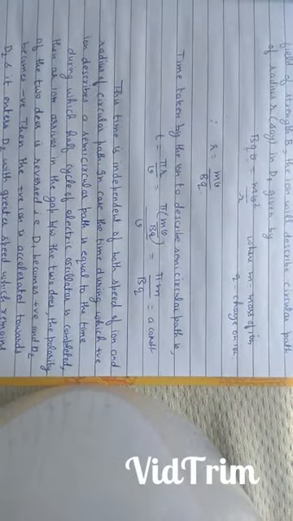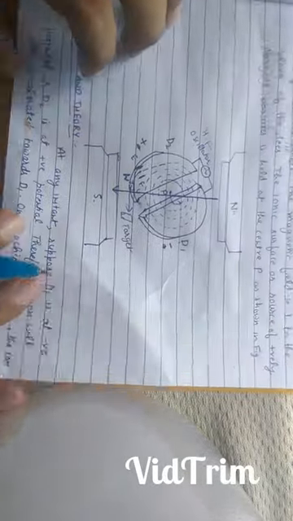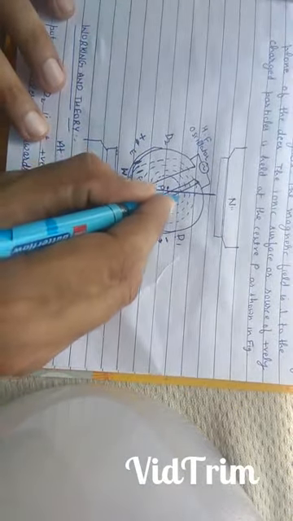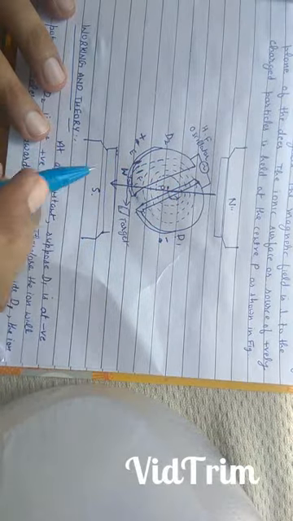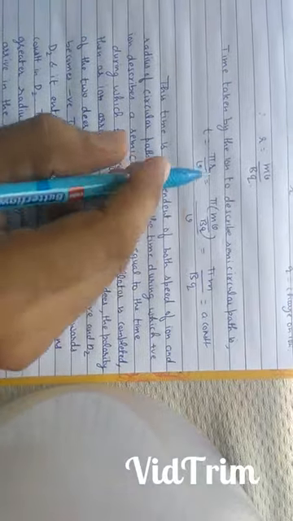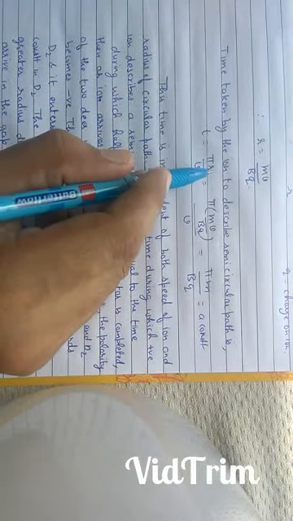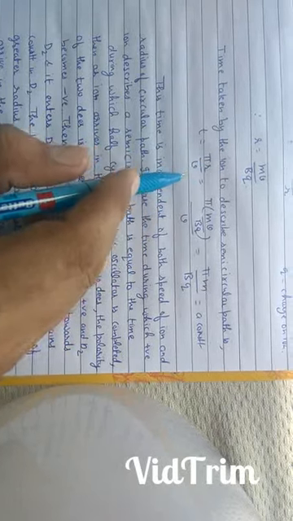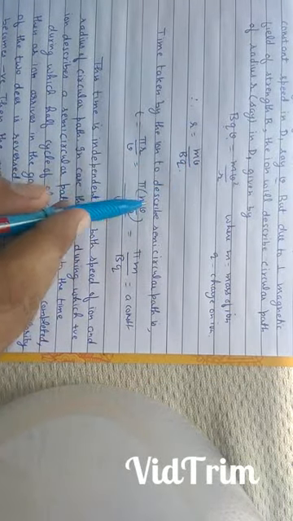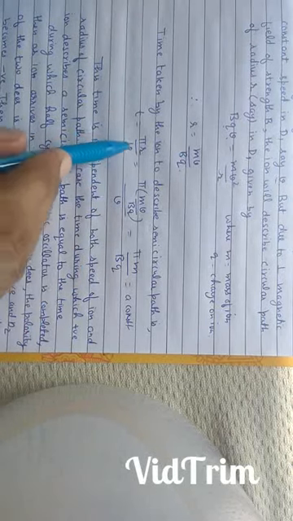Therefore, time taken by the ion to describe this semicircular path is time = distance upon velocity. Distance is the circumference of a semicircle, which is πr, so t = πr/v. Putting the value of r, in place of r we put mv/Bq and divide by v.